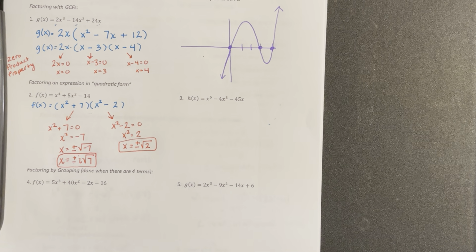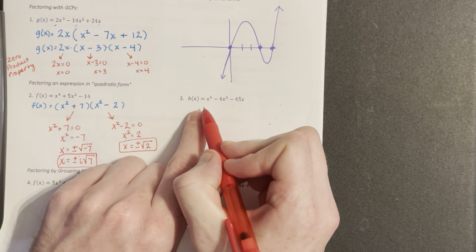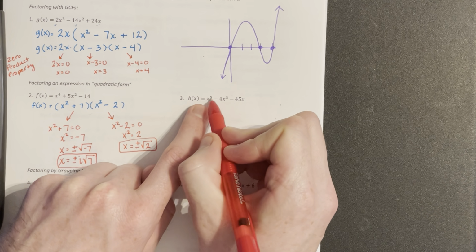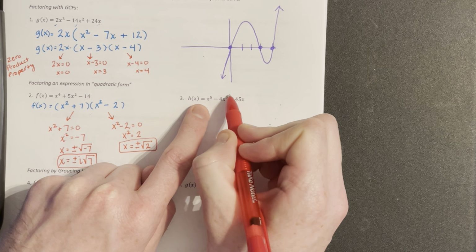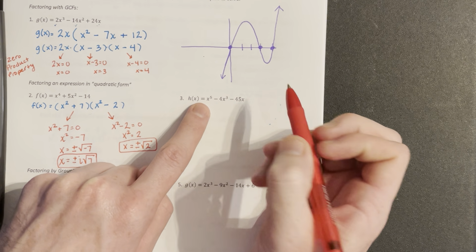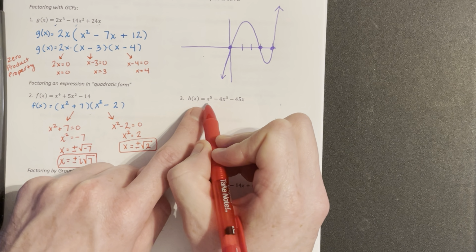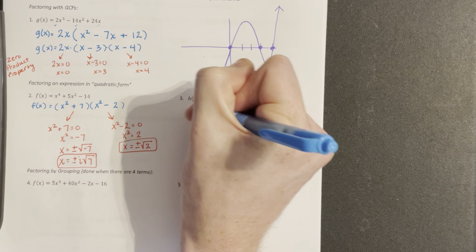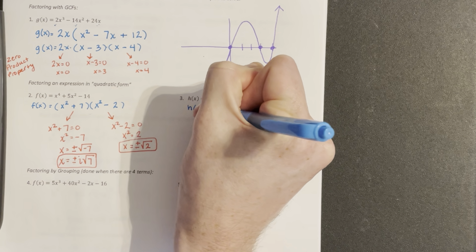That tells me that there should be 5 solutions. But when I look at this, it doesn't look like it's in quadratic form, because this is a 5th power, and that's a cube, and that's not half of 5. So that doesn't make sense. But we always look for a GCF first, and there is a GCF of x in this function.